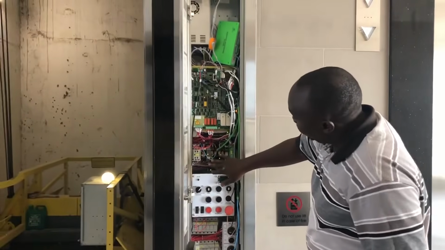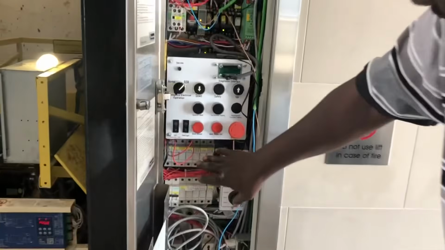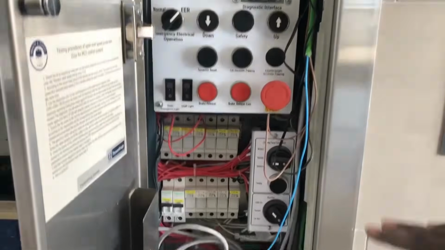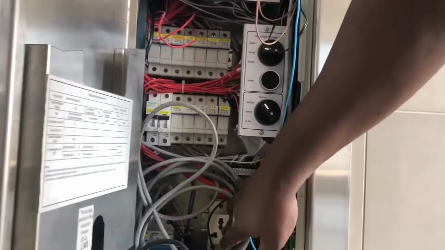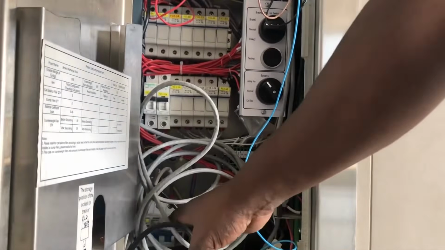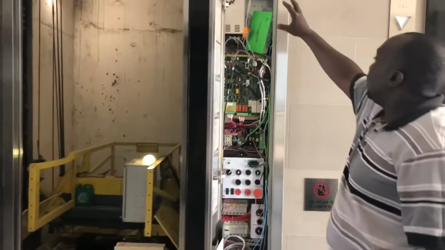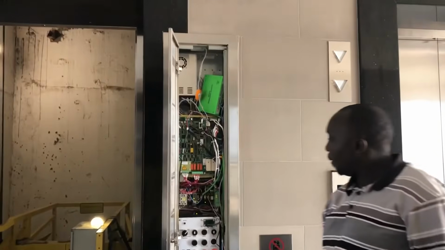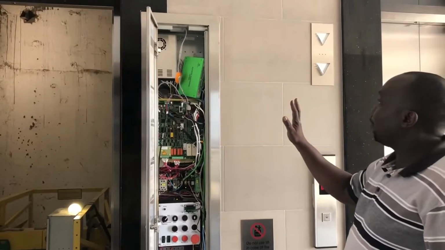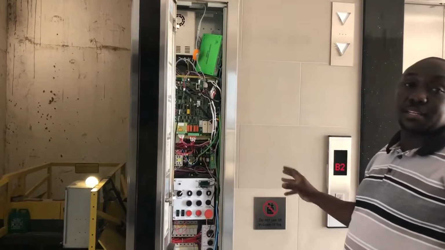We have a few conductors, a few switches, and fuses. We also have the sockets and the main switch. Now that is how the controller looks. We even have the fan. We pull out everything inside the controller. That is how it looks inside the lift control panel.